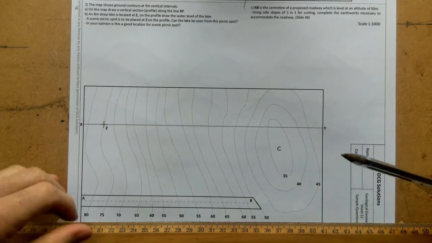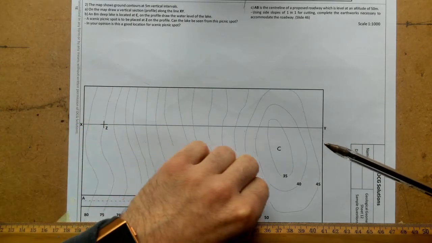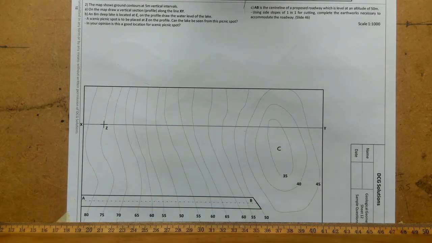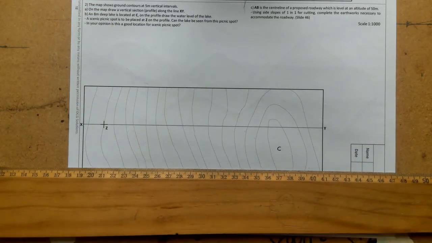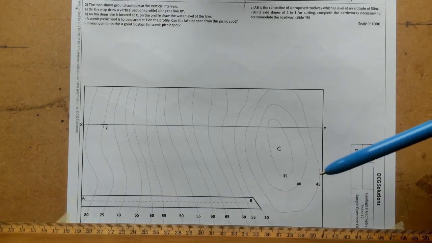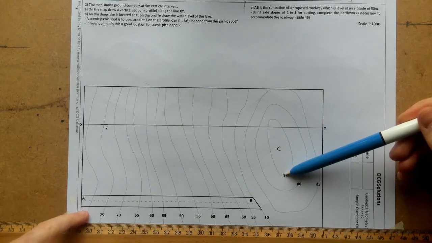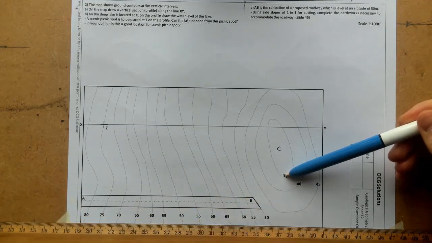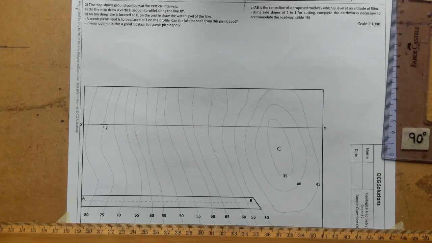So I'd imagine there is some lake down here, a picnic spot up here, and the road is leading down to the lake and stops at a certain point. But starting off, part A, on the map, draw a vertical section profile along the line XY. Looking at our contours, I can see the lowest is 35 and the highest, we can see it's dropping from 80 down to 35. So it's quite a good section of points.